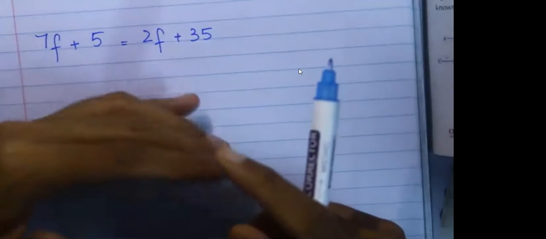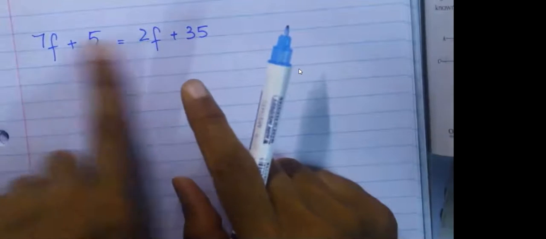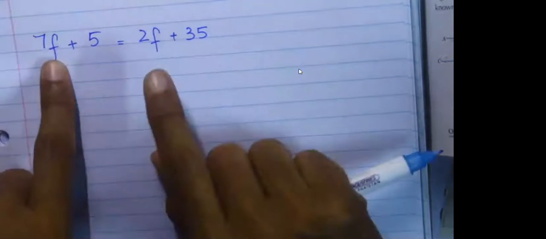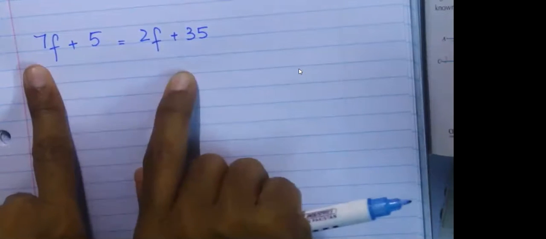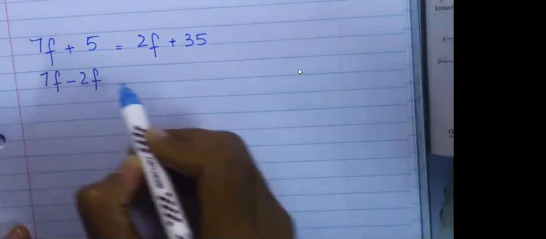So what is the first step in solving an algebraic equation when you are faced with such a situation? The variables should be on one side of the equation. See here, the variables are on the two sides of the equation. So we will first bring the variable on one side of the equation, and then we will isolate the variable. Okay. So what should be the first step, Sabiha? 7f, we take 2f to the other side, so 7f minus 2f, and 5 to the other side equals 35 minus 5. Very good.